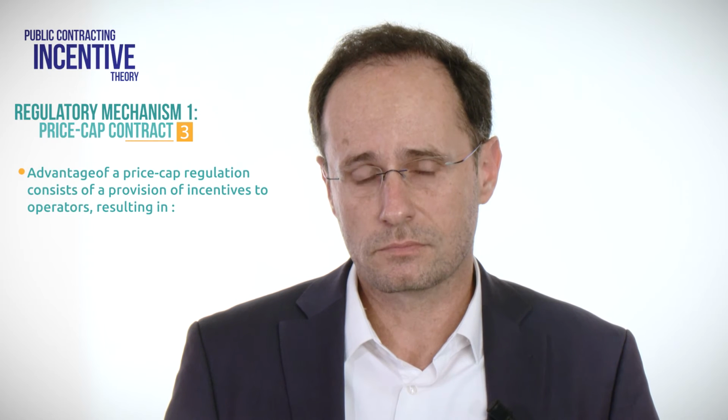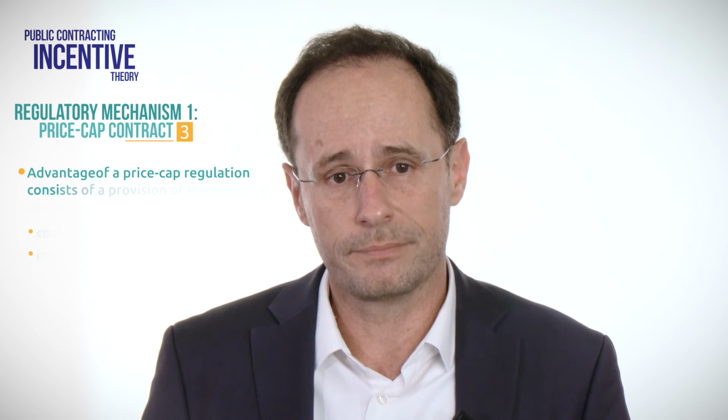One basic formula often used for price cap regulation is what we call RPI minus X, meaning that the maximum price the company is allowed to charge is going up with the retail price index minus a productivity improvement factor X. What is the advantage of a price cap? The main advantage is that it gives to the regulated firm strong incentives for cost reduction and innovation. As soon as the production cost of the regulated firm is below the cap, this translates into profit for the firm.